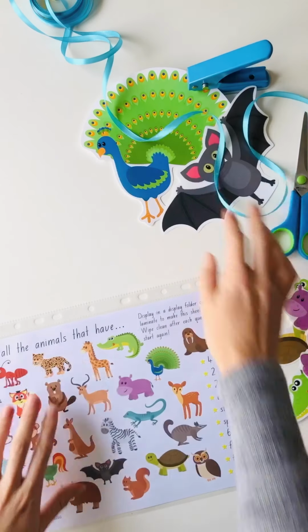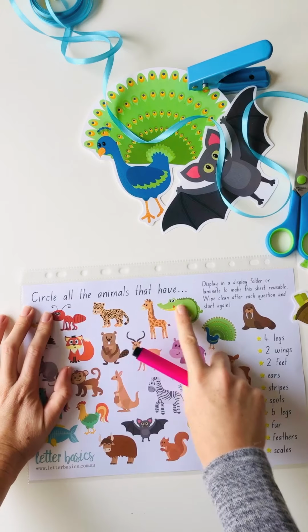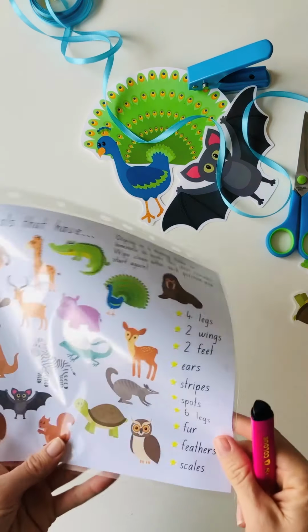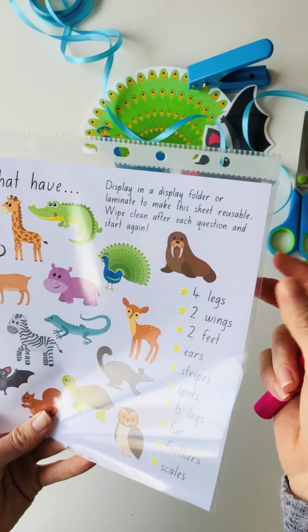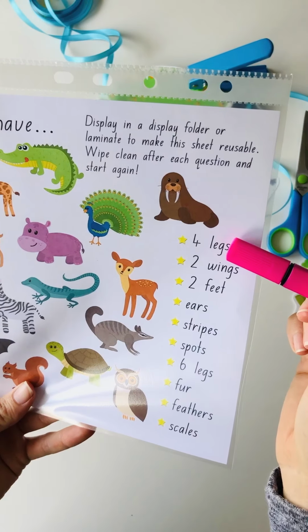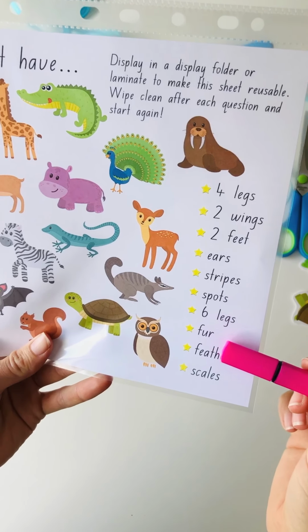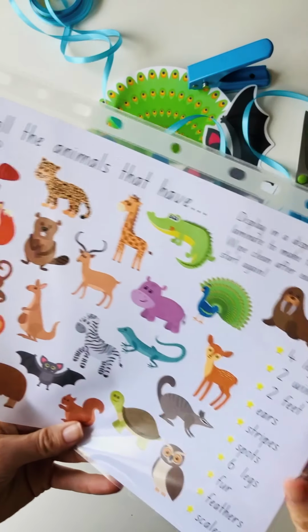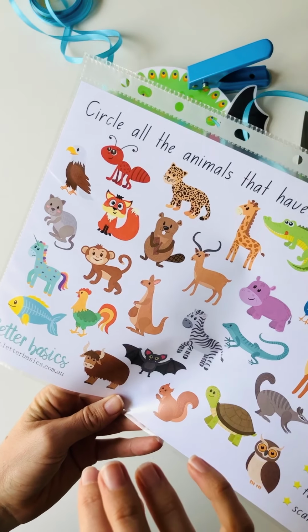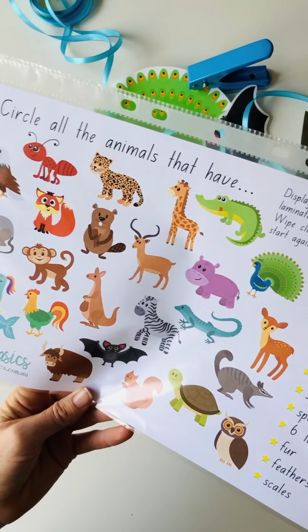This one here, I love this activity. I'll just go through quickly. So circle all the animals that have, and then you've got different features down the side here. I've put it in a display sleeve just because I don't have any laminate left. So we've got 4 legs, 2 wings, 2 feet, ears, stripes, spots, 6 legs, fur, feathers, scales. This is to get your little one looking at different features of animals and then beginning to understand why animals are different.